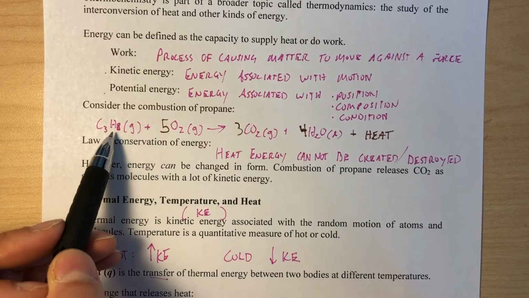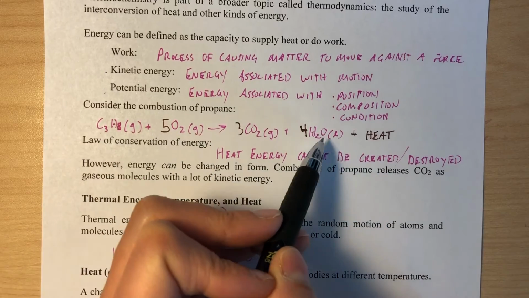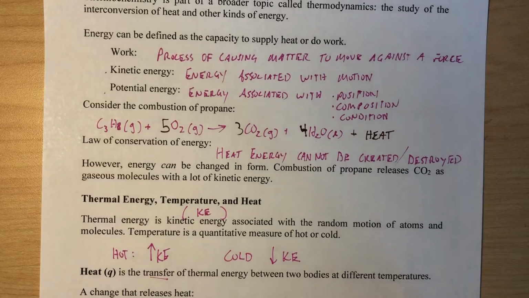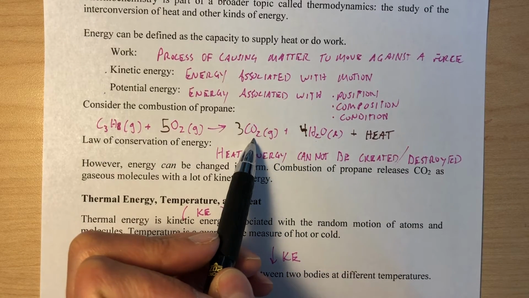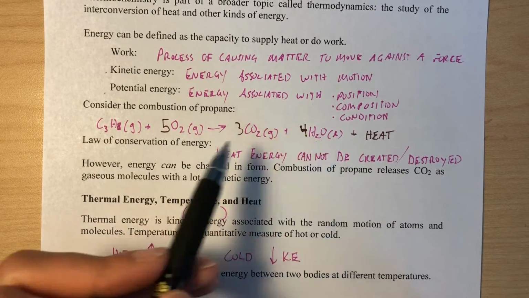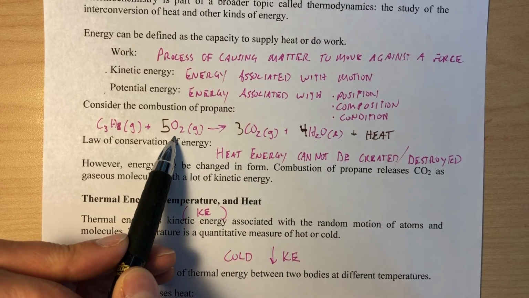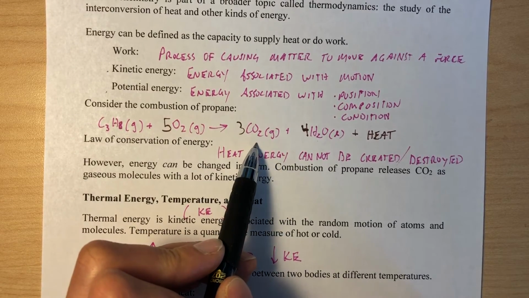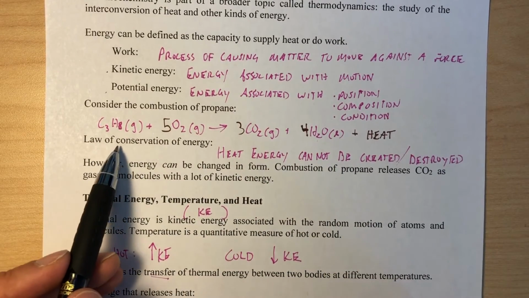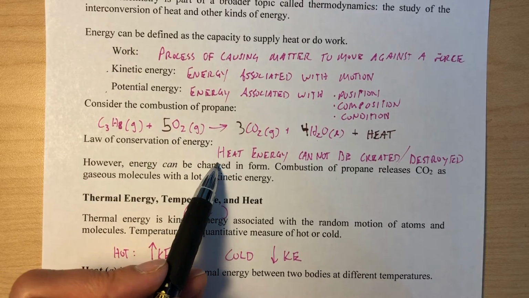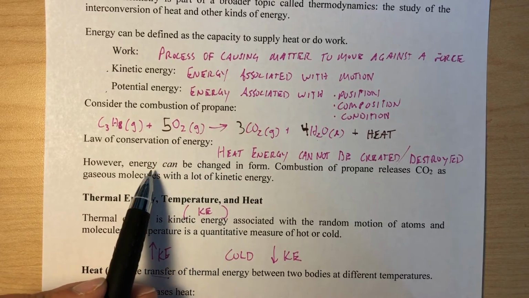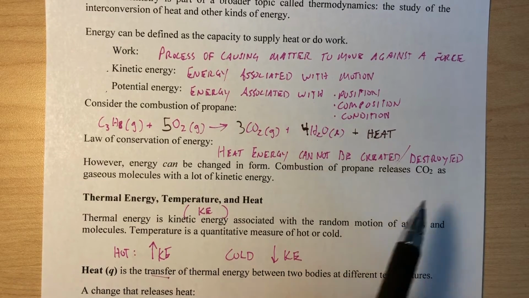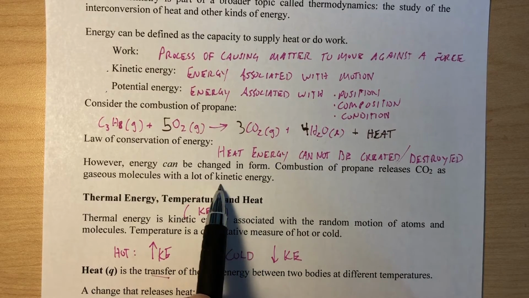On the left side of the reaction, on the reactant side, we have 8 hydrogens. On the product side, we have 2, so we can multiply water by 4 to balance the hydrogens. And then we are left with 10 oxygens, 6 from carbon dioxide and 4 from water. So we can take 5 equivalents of dioxygen to balance out the reaction. So now we have propane, 5 oxygens, 3 carbon dioxides, and 4 waters. According to the law of conservation of energy, energy cannot be created or destroyed, but heat energy can be transferred. So the combustion of propane releases CO2 as gaseous molecules with a lot of kinetic energy.